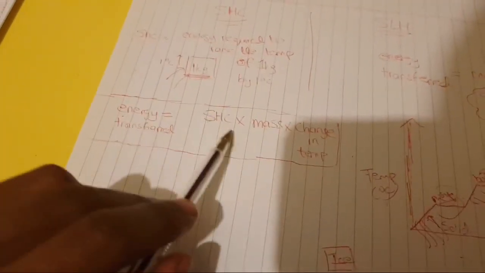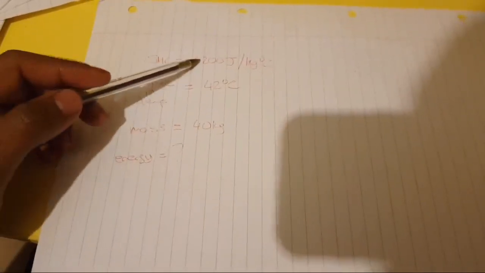You're trying to find energy, you have all these three, so just multiply them together. You multiply this by this, by that, and you get your energy. It's just that simple. The worst they can do is rearrange it or give you the mass in grams. So just watch out. You always want it in kg. You don't want it in grams.